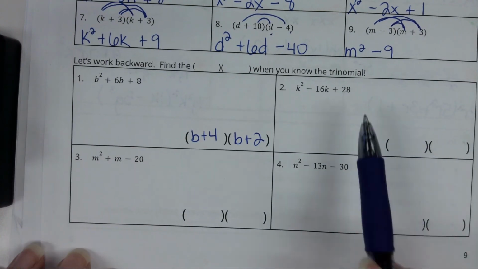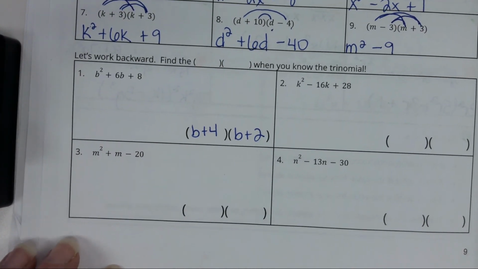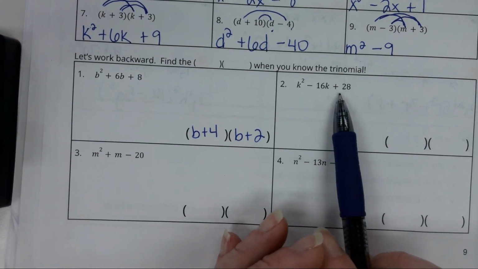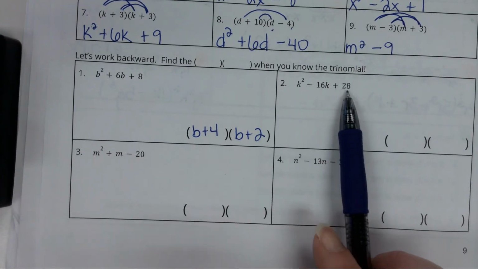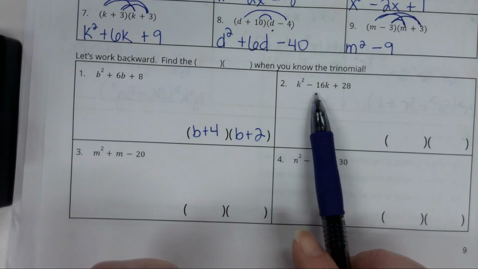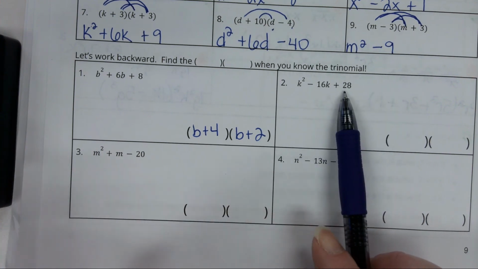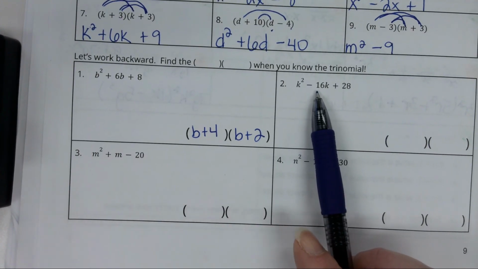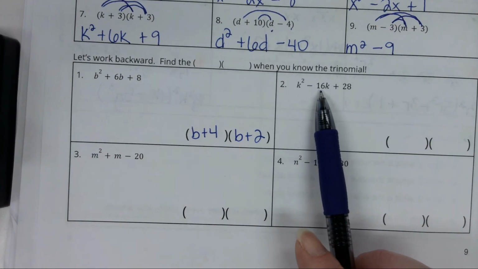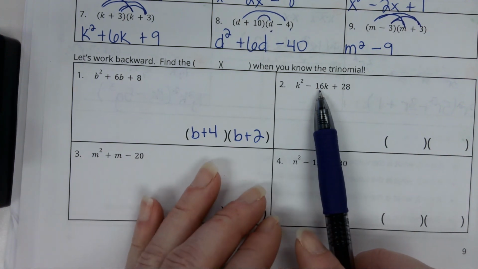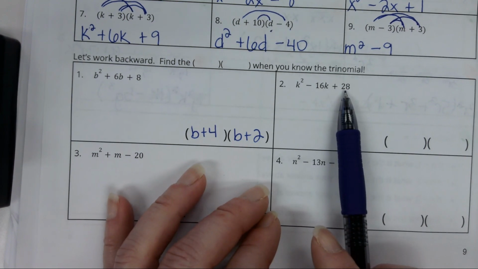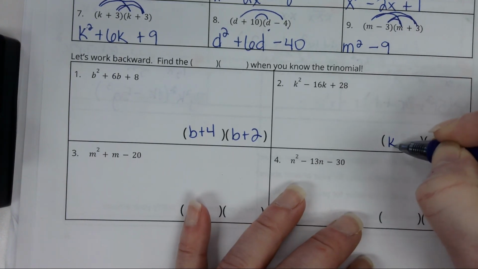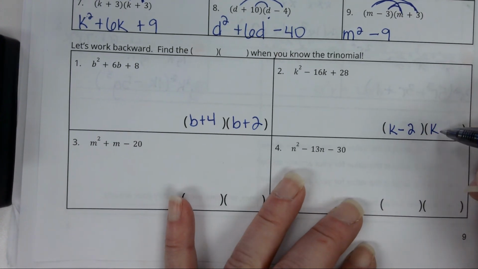Okay, how about 28? That's 4 and 7, 2 and 14, 1 and 28. Okay, let's look at 4 and 7. But do you see how it's positive 28 and they add up to a negative, so they're going to have to be negatives. So negative 4 and negative 7. But is negative 4 plus negative 7 equal negative 16? No. Is there another one on your list that does? Yeah, 2 and 14. So 2 times 14 is 28. 2 plus 14 is 16, but I need them to be negative. So this is k minus 2, k minus 14.